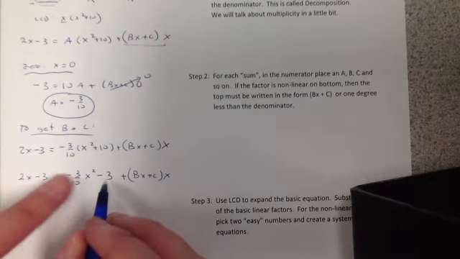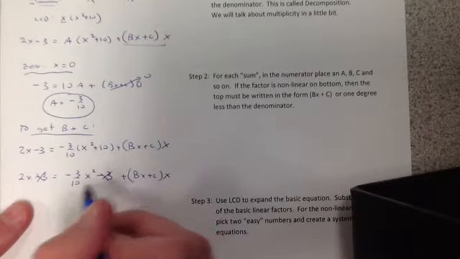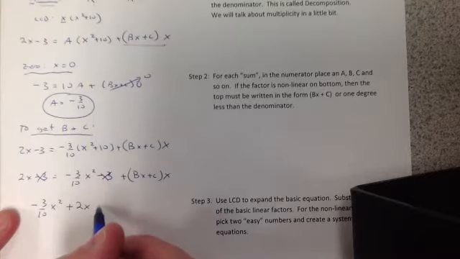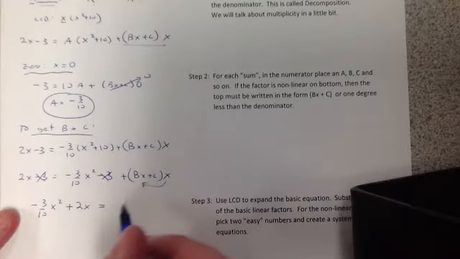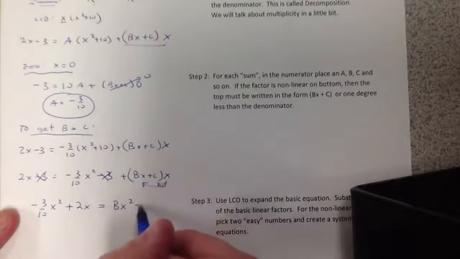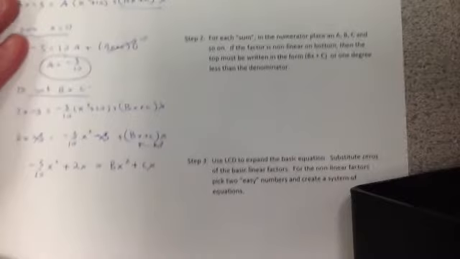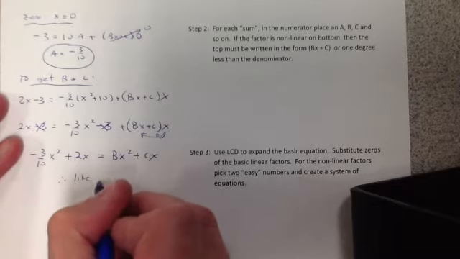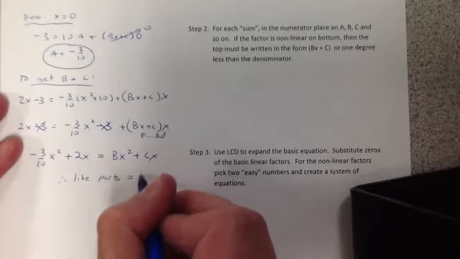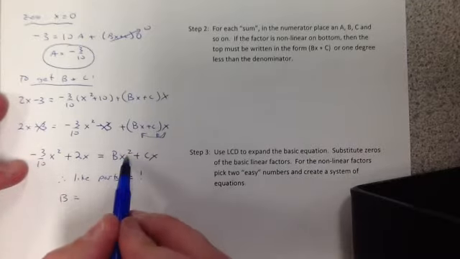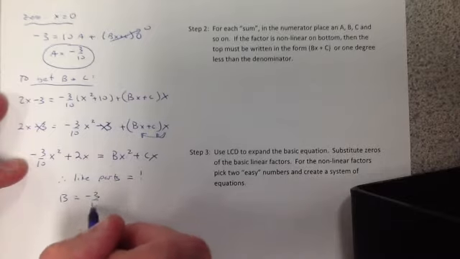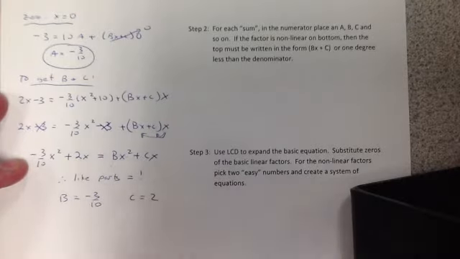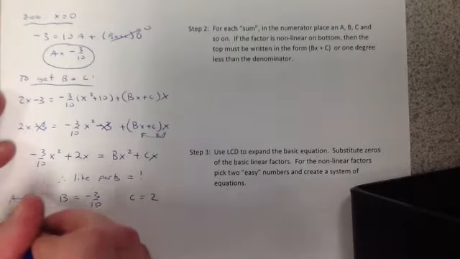Now what happens is if I combine my like terms, these negative 3's will cancel. And if I bring this over, I get negative 3/10 x squared plus 2x equals, now watch what happens if I distribute, bx squared plus cx. Do you see it? These are equal. Because these are equal, the like parts must also be equal. Which means, what's b going to equal? Well, b is my x squared term. What's my x squared term here? Negative 3/10. c is my single x term. So what's my single x term over here? 2. So c is 2. And we already got a earlier as negative 3 over 10.